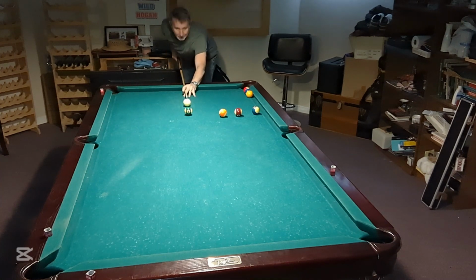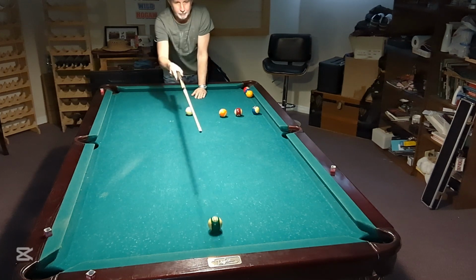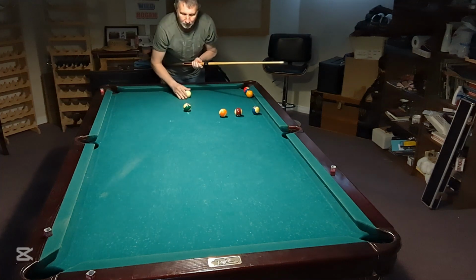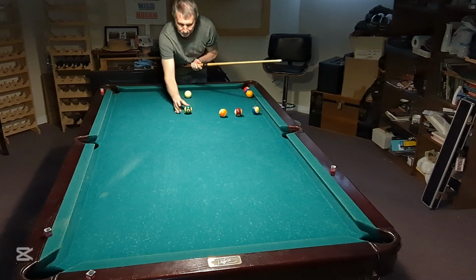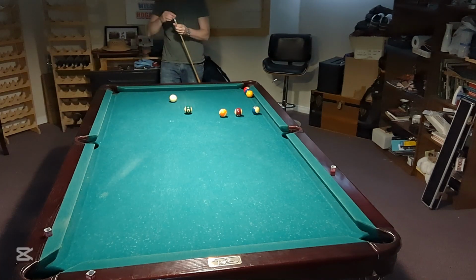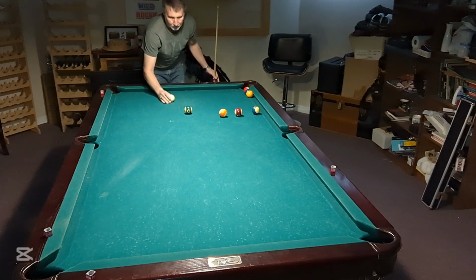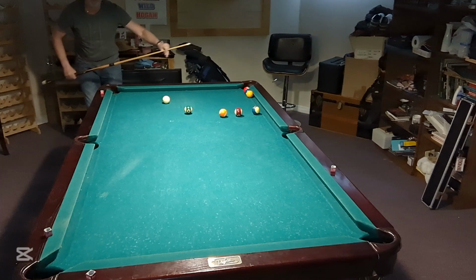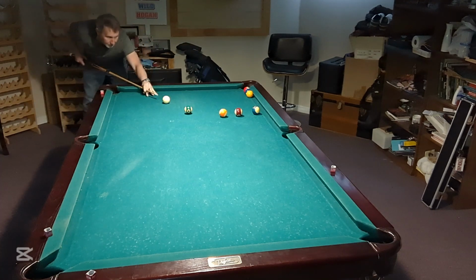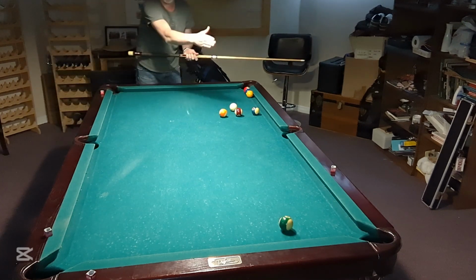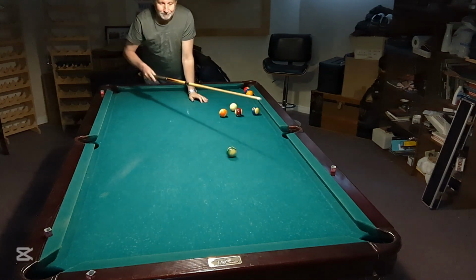This one is just a straight shot. Perfect. It just rolled perfectly. And the cut shot. See how it's wobbled? It's not going straight anymore.